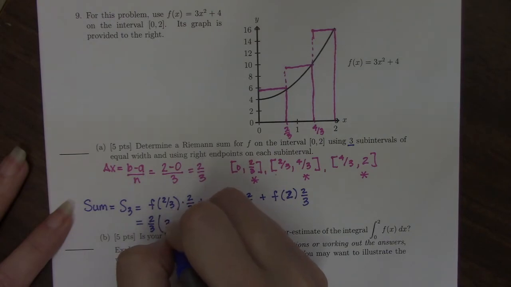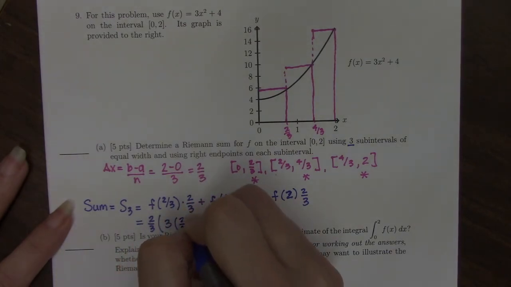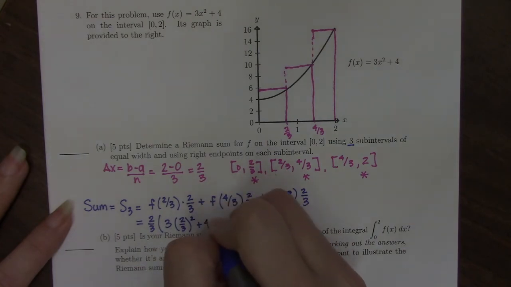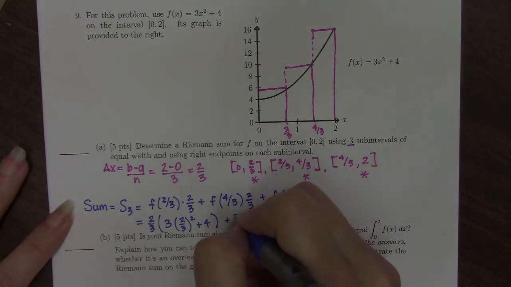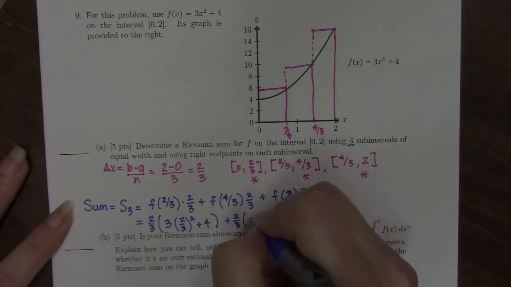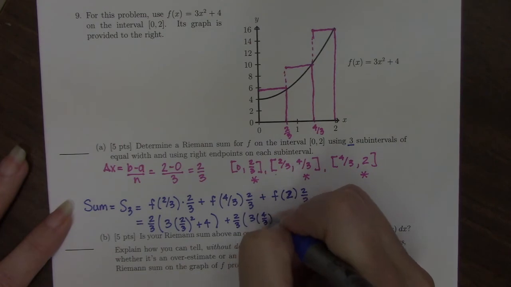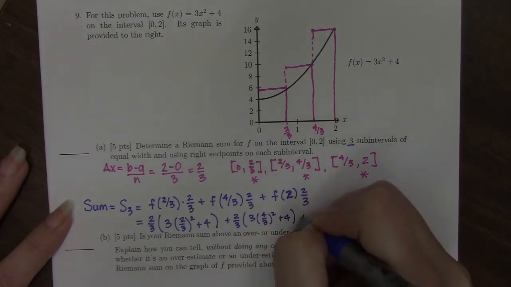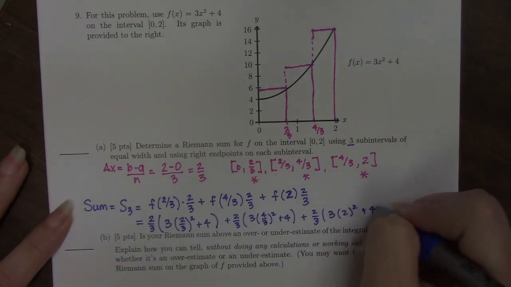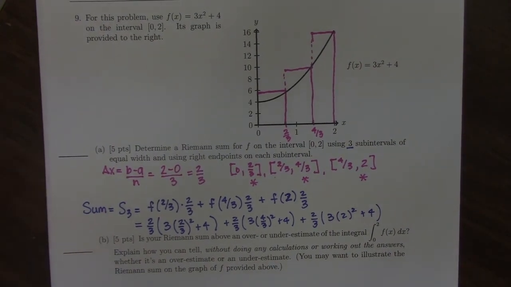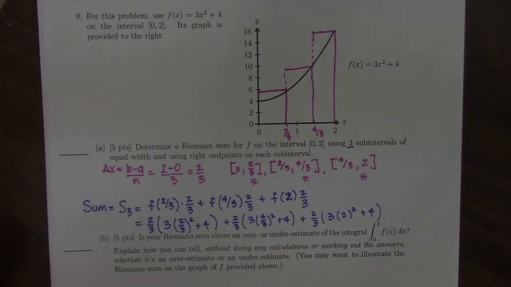So this is 2/3 times 3 times 2/3 squared plus 4, plus 2/3 times 3 times 4/3 squared plus 4, plus 2/3 times 3 times 2 squared plus 4, and you can just stop. You don't have to simplify it any further than that. So it's the area of each one of my 3 rectangles.